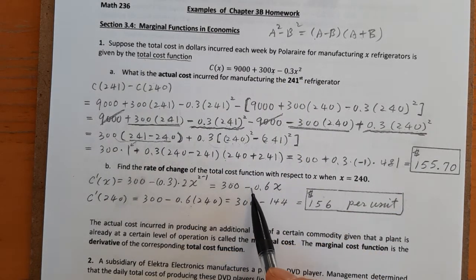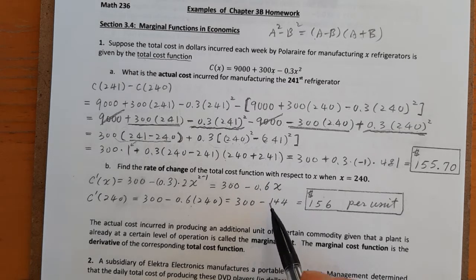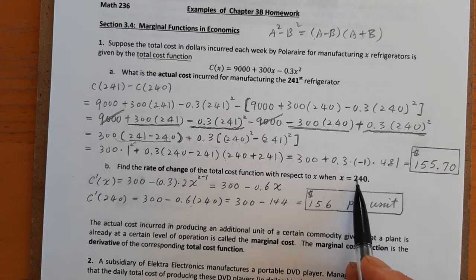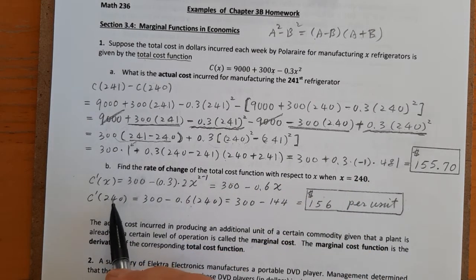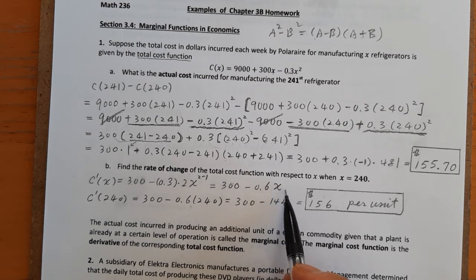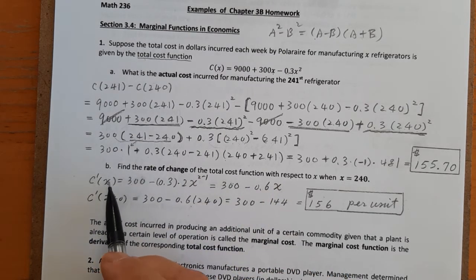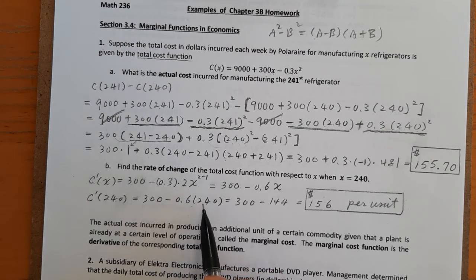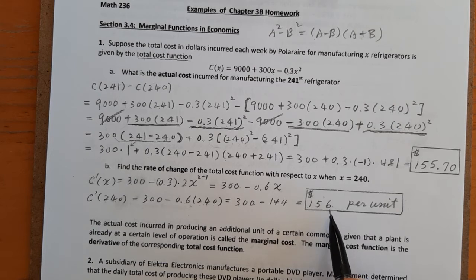So you got 300 minus 0.6x. Then at x equals 240, plug in: 300 minus 0.6 times 240. 0.6 times 240 is 144. Subtract from 300, get 156.